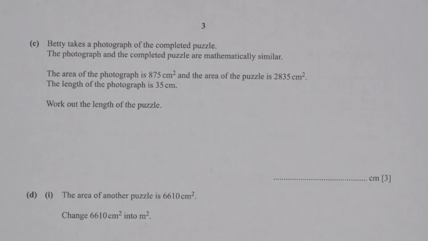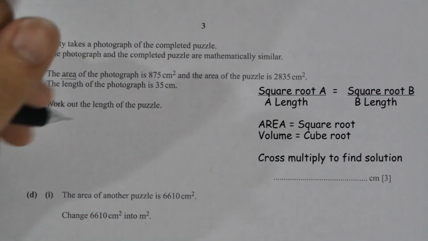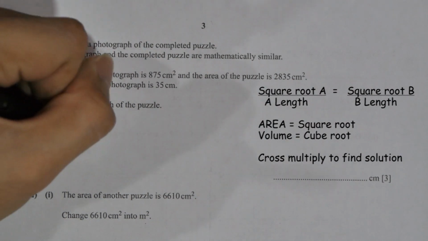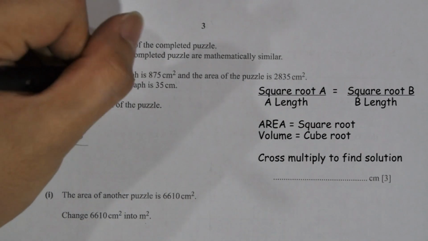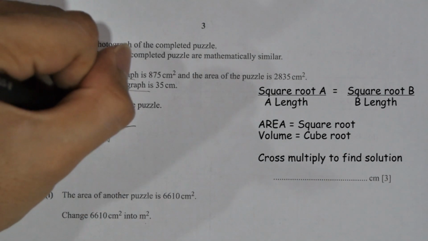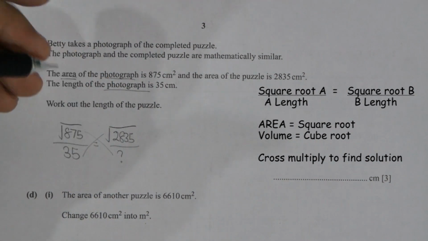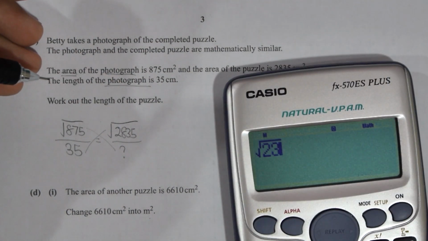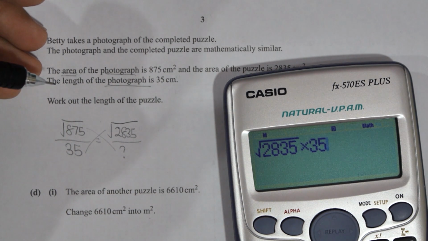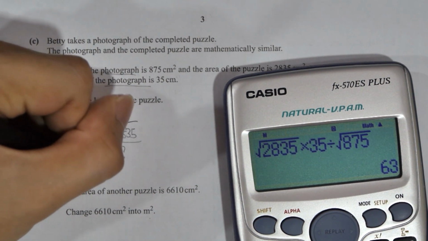So for the next question, the keyword here is mathematically similar. So you actually need to square root the area that was given, then you compare it. So the area of the photograph over the length of photograph, then you take the area of the puzzle over the unknown, which is the length of the puzzle. By doing cross multiply, then you will get the answer.